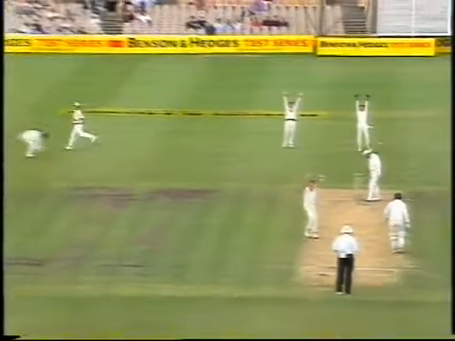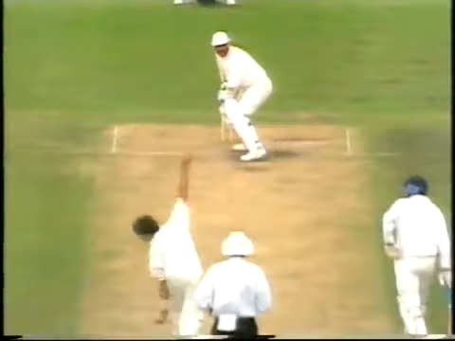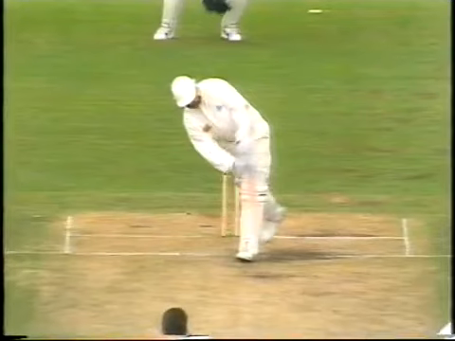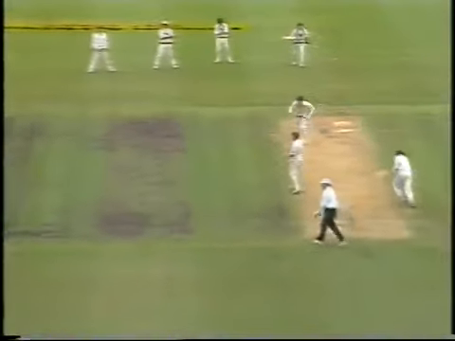He's been averaging around about 50 since he's been captain. Oh, that's got to be out. Very, very close. Yes, he's given him. He took a long, long time over that one. My immediate reaction was, that's history, Graham Gooch. It's well driven. Went for the gap this time, he's onto it and punches it beautifully through mid-off for 4.